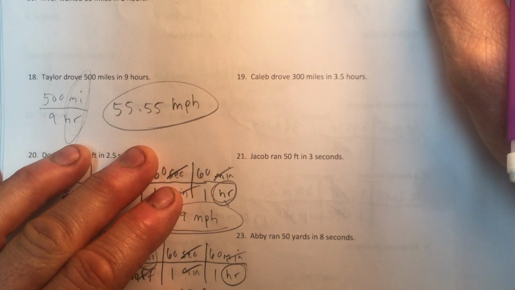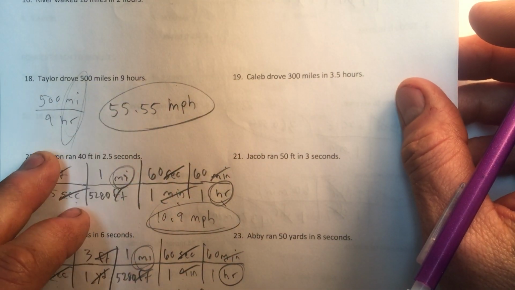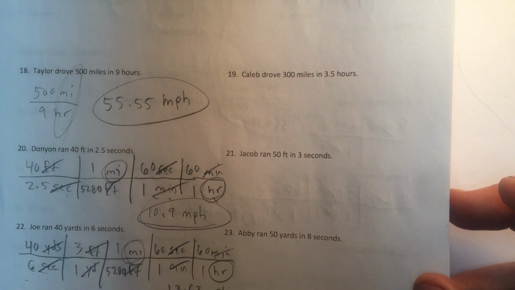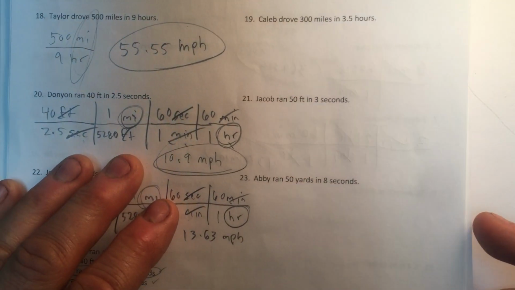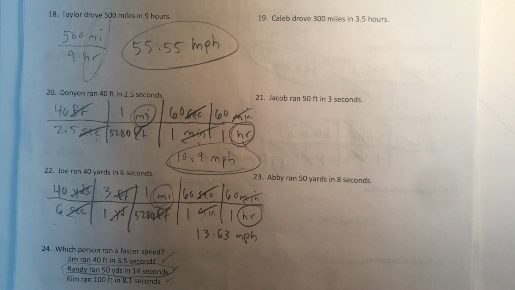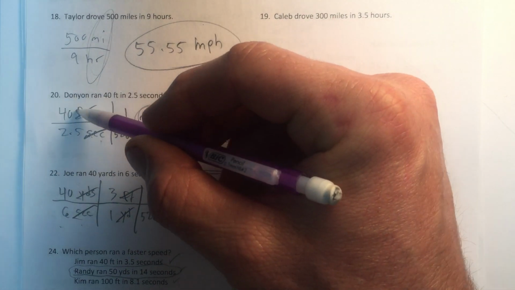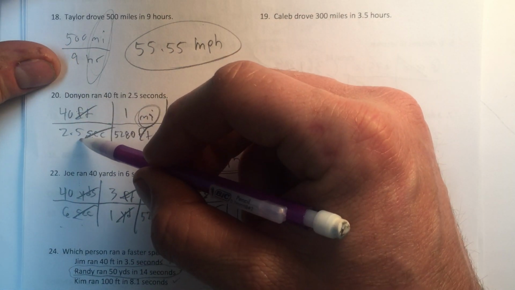Here's another one I did earlier. That was already miles an hour, so I just divide them. I didn't have to do any conversions. Okay. Now here's one, Donovan, I did earlier. Donovan ran 40 feet in 2.5 seconds. So 40 feet, 2.5 seconds.